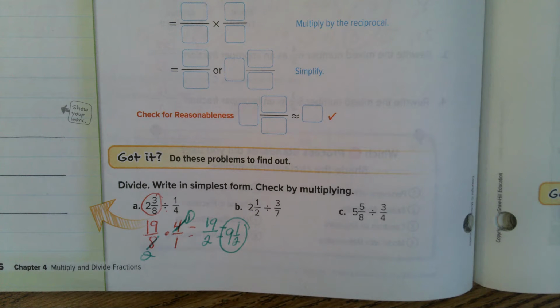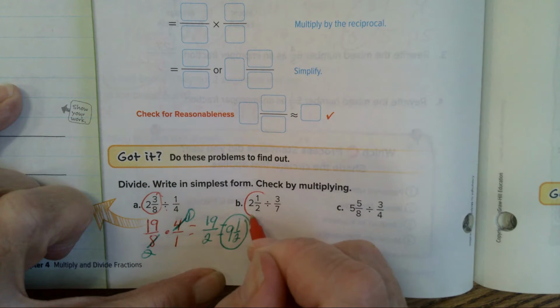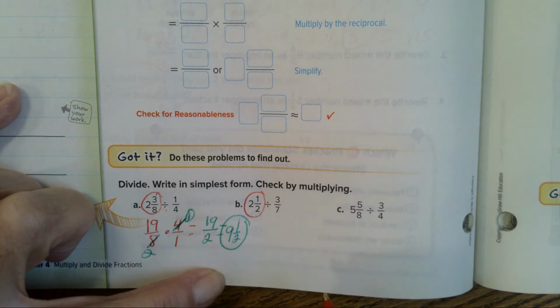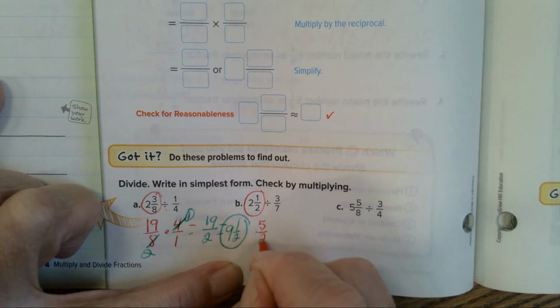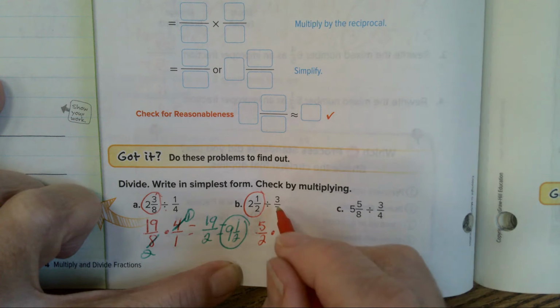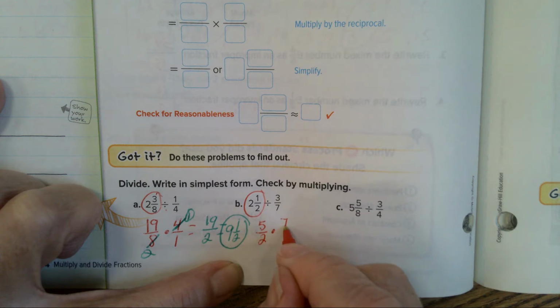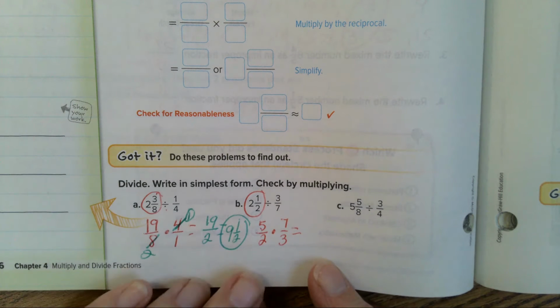In letter B, what's my improper fraction for 2.5? Sophie? Yeah. 5/2. I always circle my mixed numbers so I remember to change them to improper fractions. And now I'm going to flip that one. It's going to be 7/3. There is no shortcut in this problem, is there?